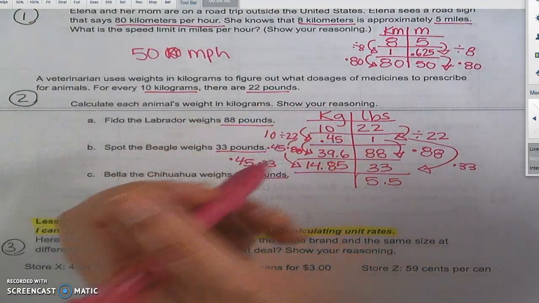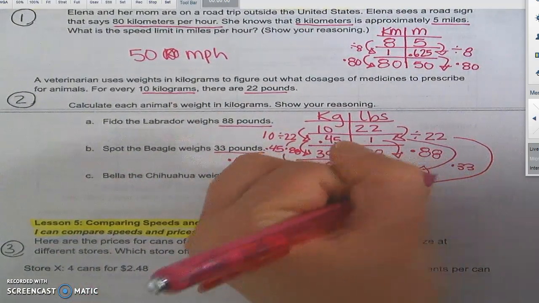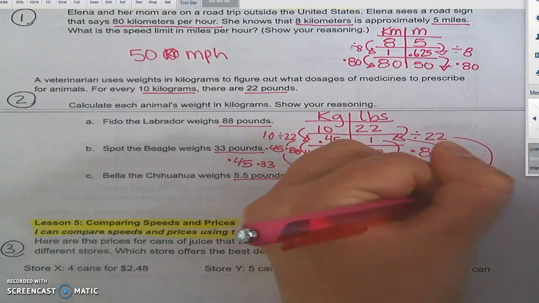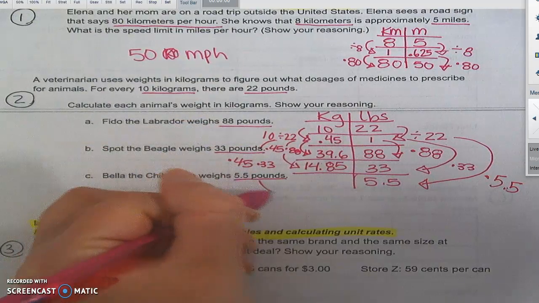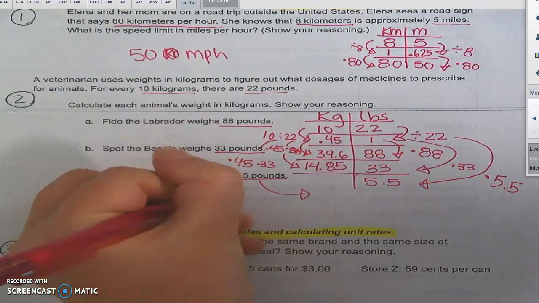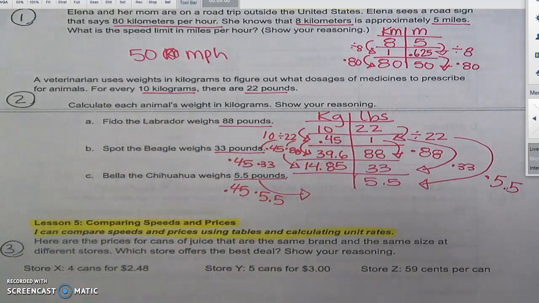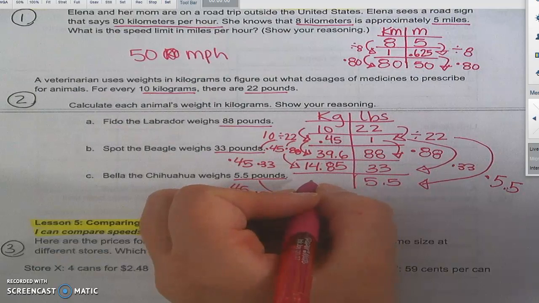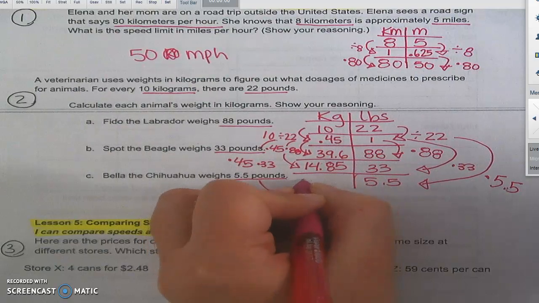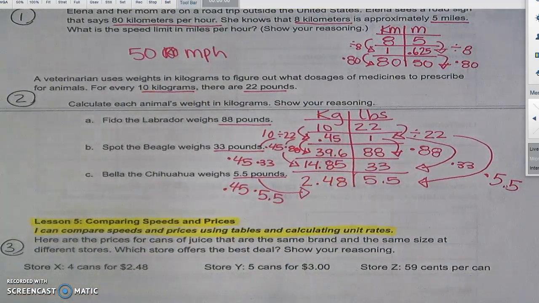Then I need to go to 5.5. So I'm going to go from 1 to 5.5. 1 times 5.5 is 5.5. And then on this side, I need to do 0.45 times 5.5. And I get 2.475. I'm going to round that to 2.48. If you did it a different way, you might get exactly 2.5. Anywhere around there is fine.